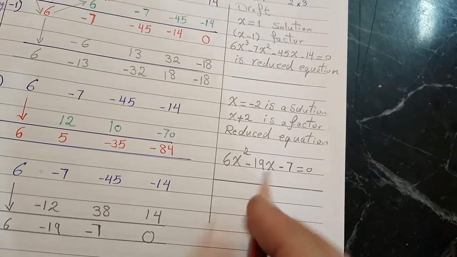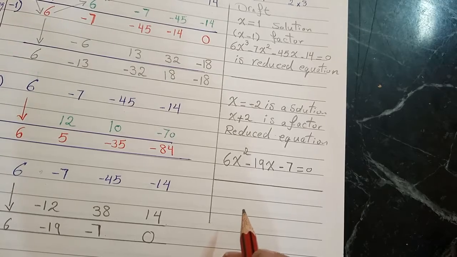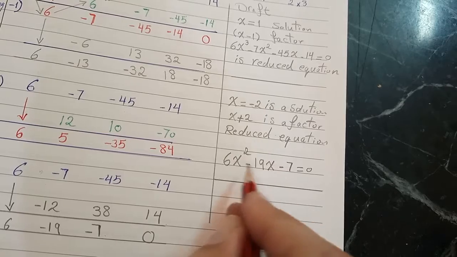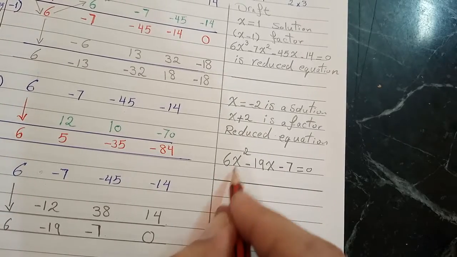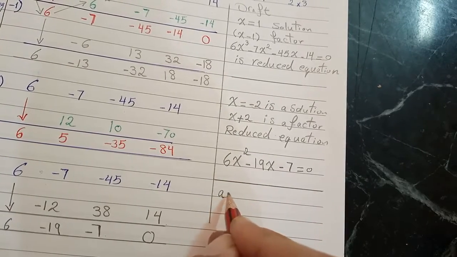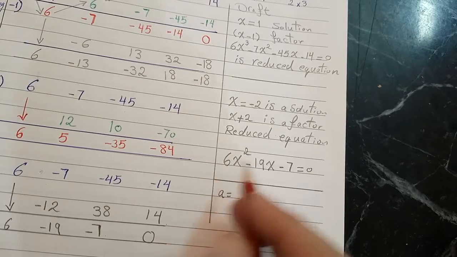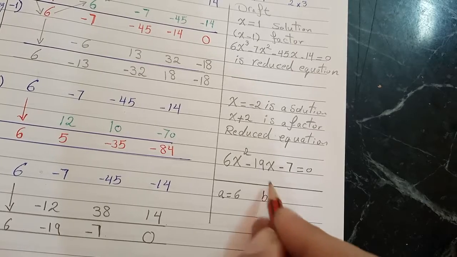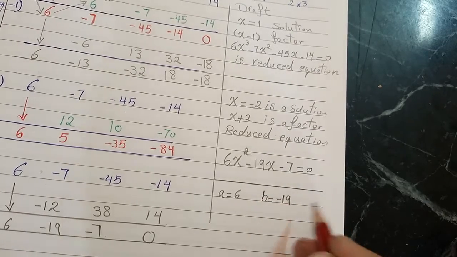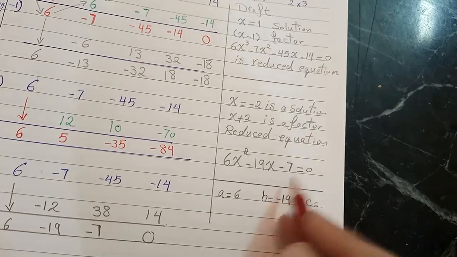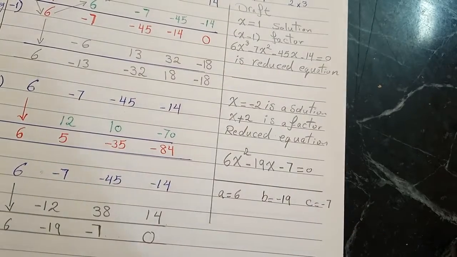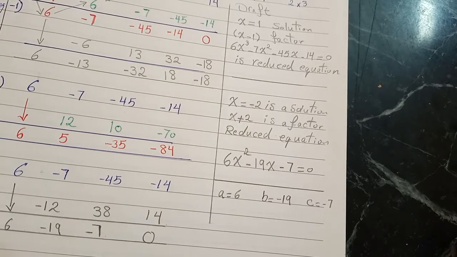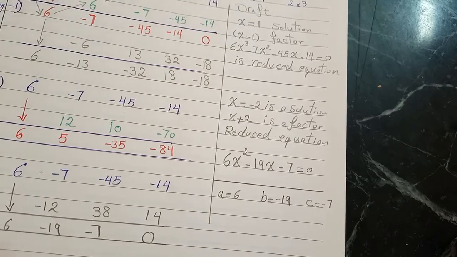The formula says you need first the coefficients of every term. The coefficient of x power 2, I'm gonna call it a. The first coefficient is 6. The second coefficient b is negative 19, and c is the third coefficient, negative 7. All right, then what?